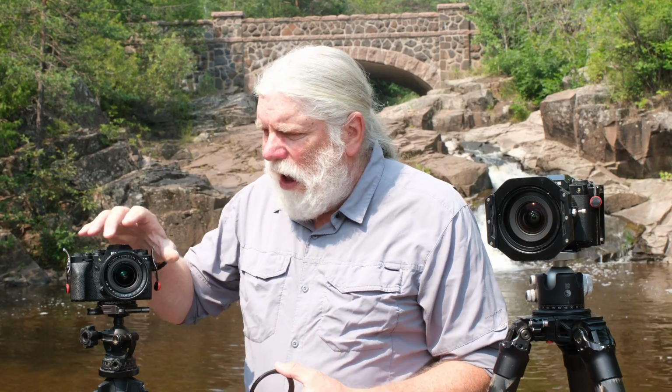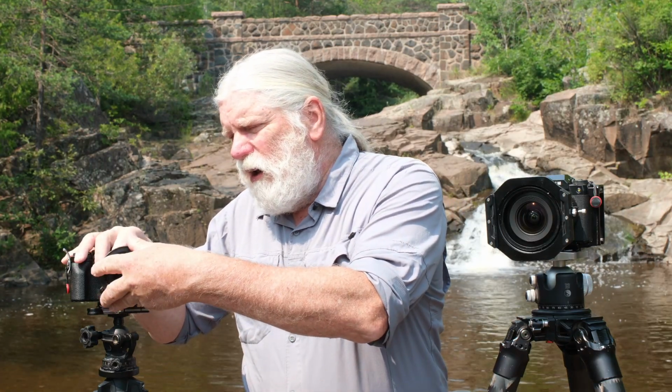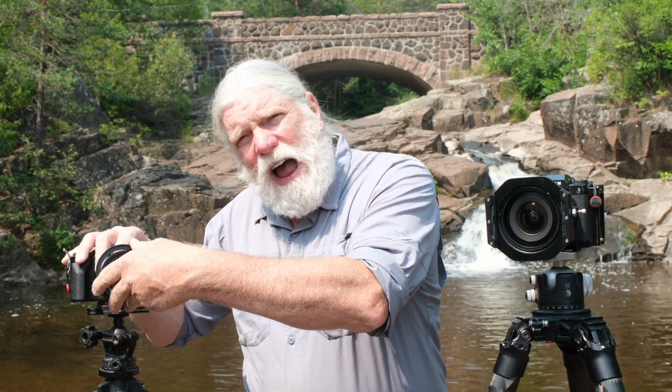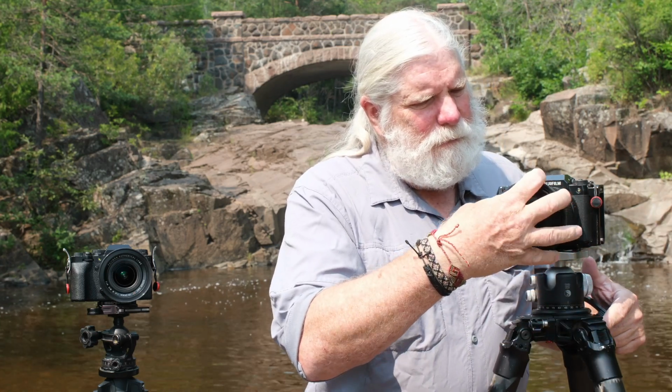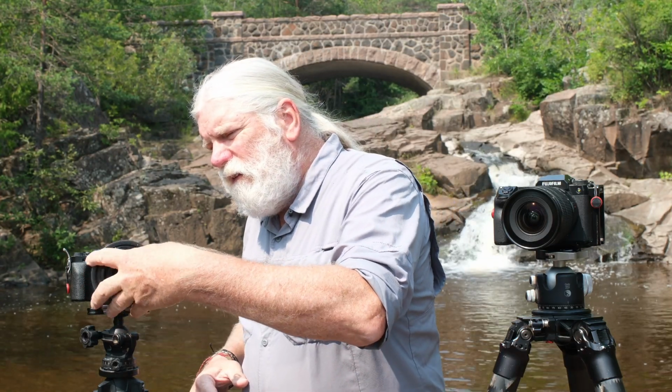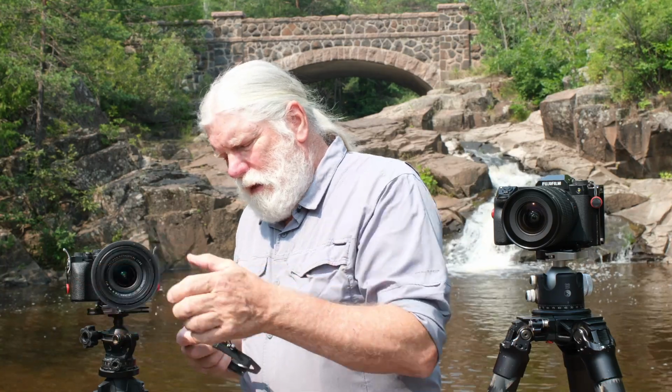Now, what happens if you're working with a lens that's a little different in size, maybe smaller? How do you attach this holder onto a lens that's much smaller? You simply use what's called a step-up ring. And in this case, I have a step-up ring for 72 to 82, which is the base size of the ring that I put on the other lens. So I just thread that step-up ring on, and then I take this ring and thread it on here and put the holder on.